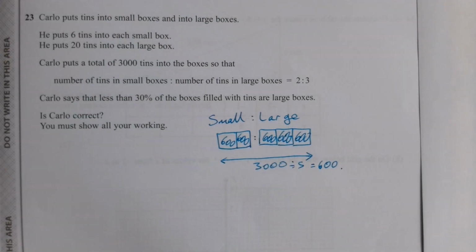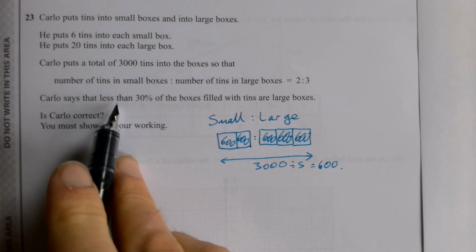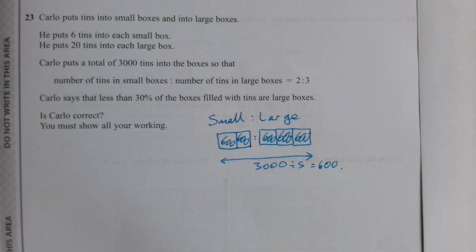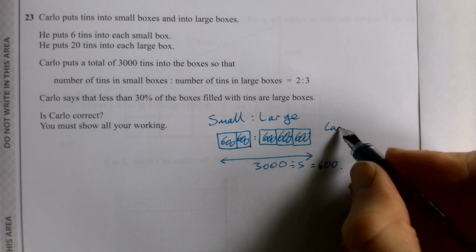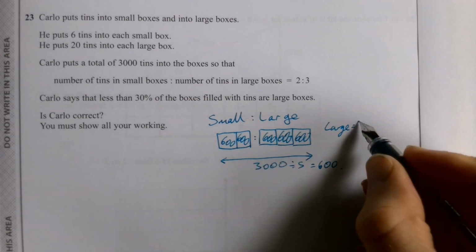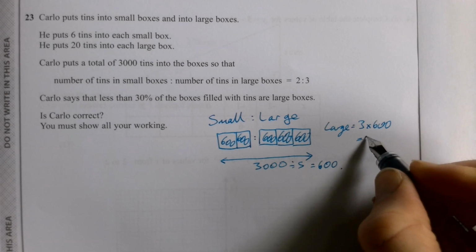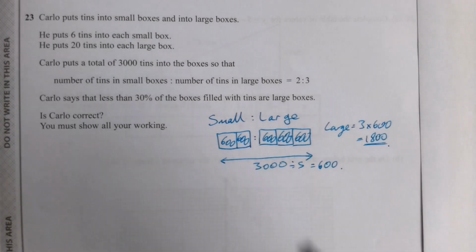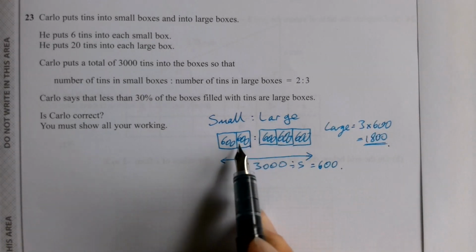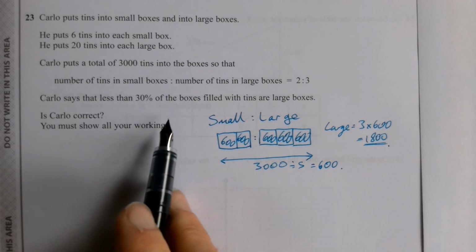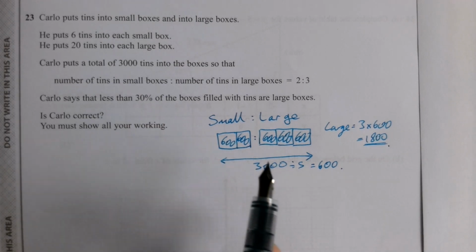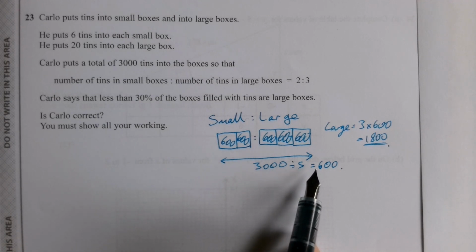I haven't even thought about what the question's asking me yet. It says, Carlo says that less than 30% of the boxes filled with tins are large boxes. So the large boxes are going to be 3 times 600, which is 1,800. So I'm going to get a mark for having split this into small and large. I'm going to get another mark for getting how many large boxes there are. I'm also going to get a mark for working out what 30% are.